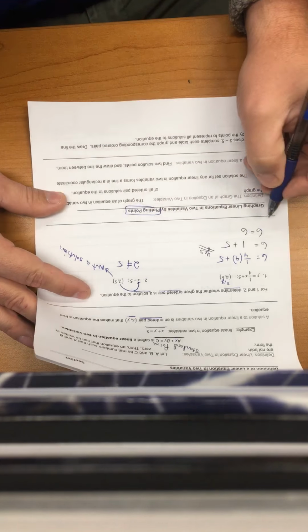Problem 17, first divide by 3. We get y equals -4, which is a horizontal line. Go down to -4 and draw the horizontal line. And this time we get a y-intercept, which is the point (0, -4). No x-intercept because it's a horizontal line.